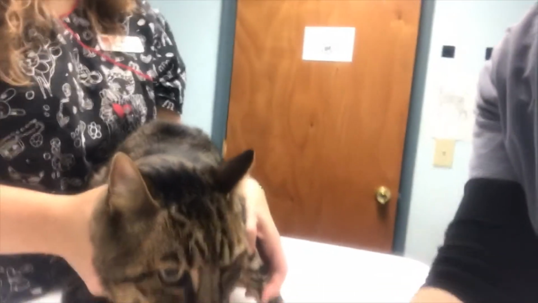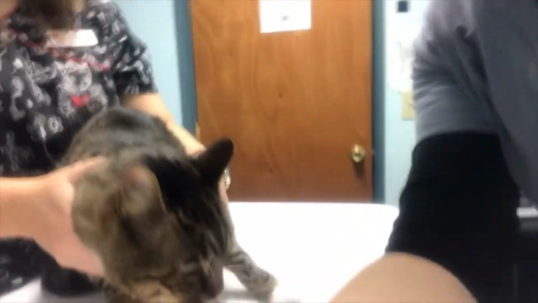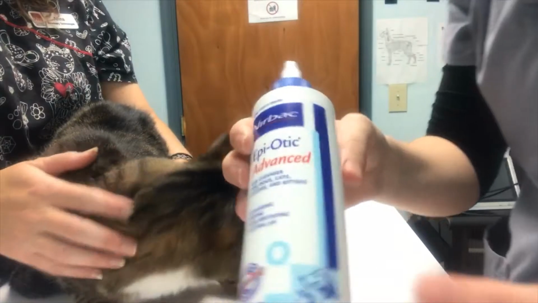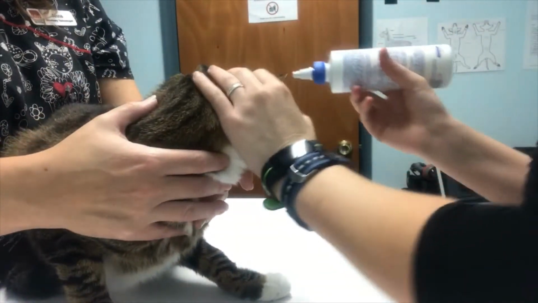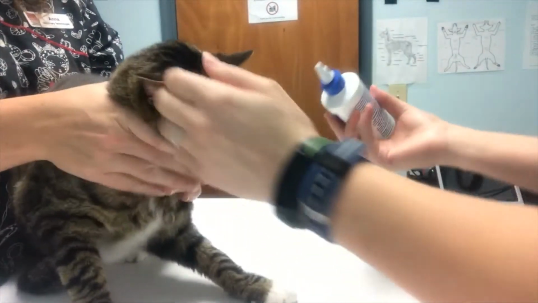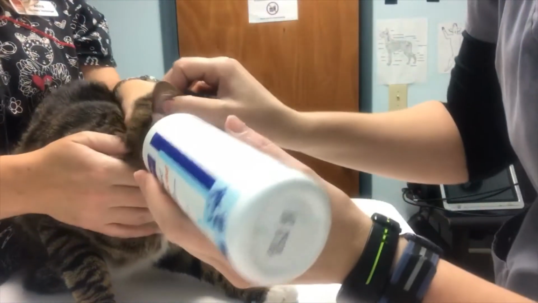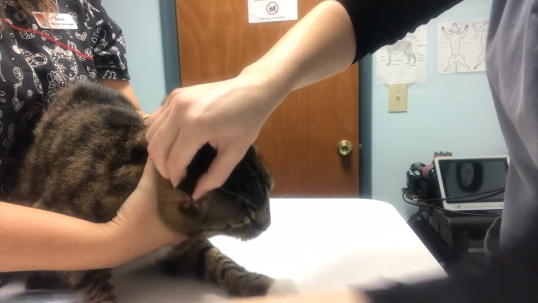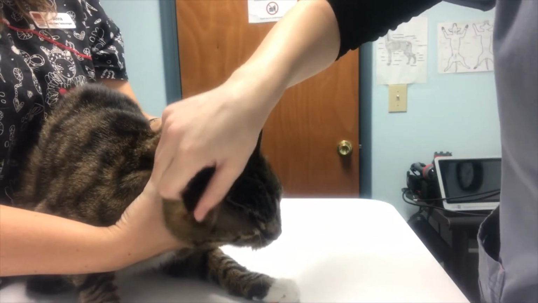So I'm going to demonstrate how you would clean ears on Jake here again. He's being a very good kitty for all of these demonstrations. So for this, we're going to use Epiotic, general ear cleanser. Oh, sorry, bud. Here we're going to gently lift up the ears. Luckily their ears stay up more. Gently kind of squish once the Epiotic is in there.